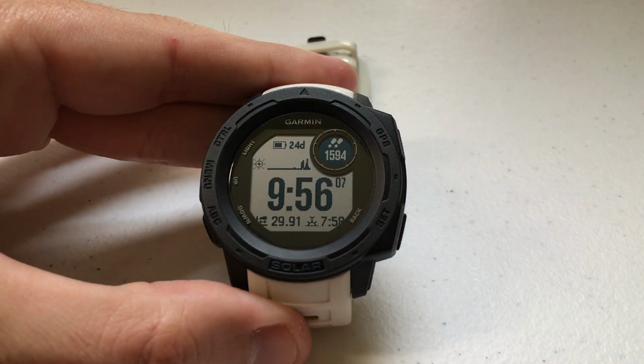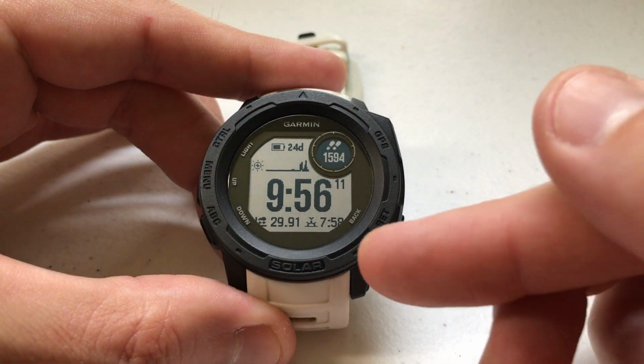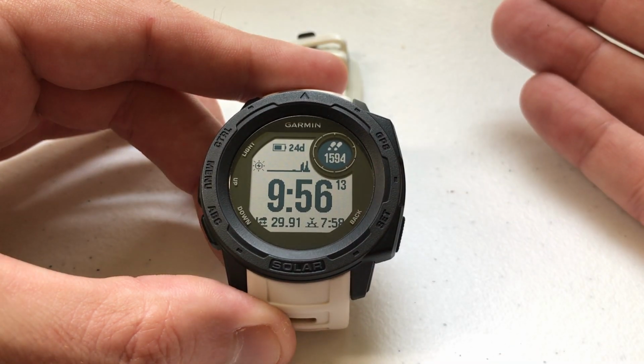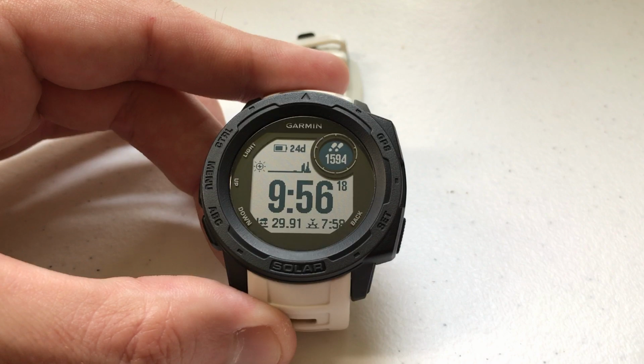Today I'm going to be doing a quick video to walk you through how to use the Last Sport widget on your Garmin Instinct watch. Now I'm using the Garmin Instinct Solar. It doesn't matter if you've got one of the solar versions or non-solar versions. This widget's available and will work the same on all of them.